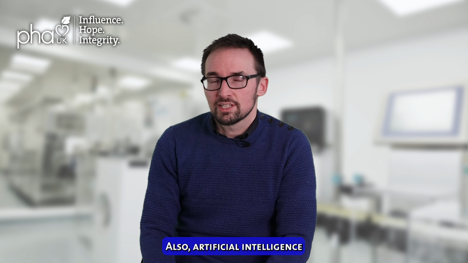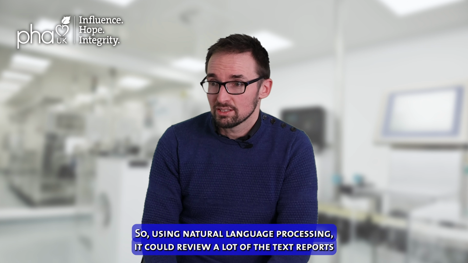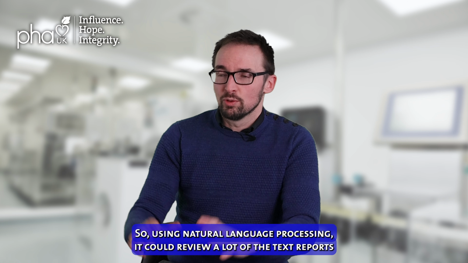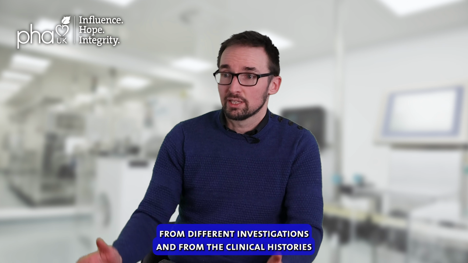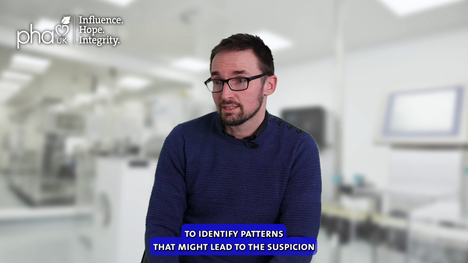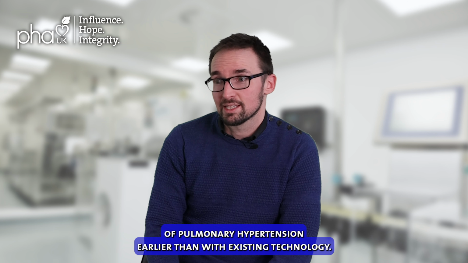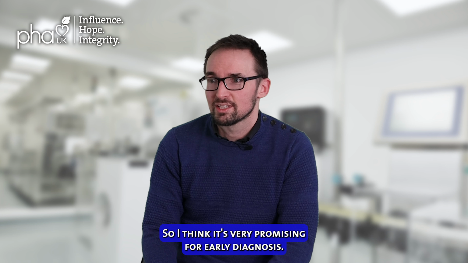Also, artificial intelligence can be used to analyze text. Using natural language processing, it could review a lot of the text reports from different investigations and from the clinical histories to identify patterns that might lead to the suspicion of pulmonary hypertension earlier than is possible with existing technology. So I think it's very promising for early diagnosis.